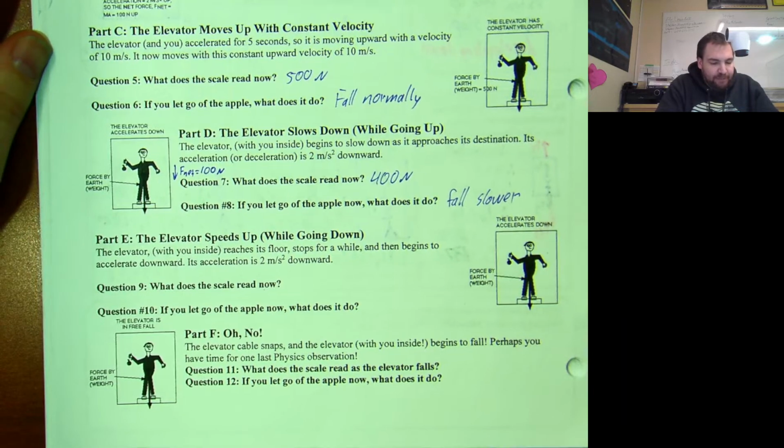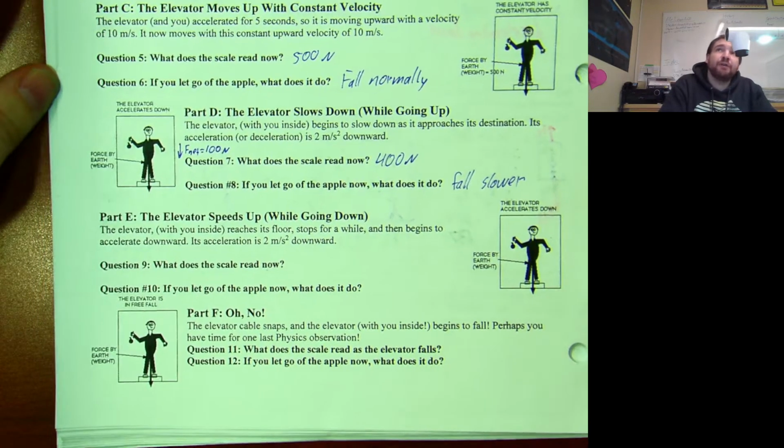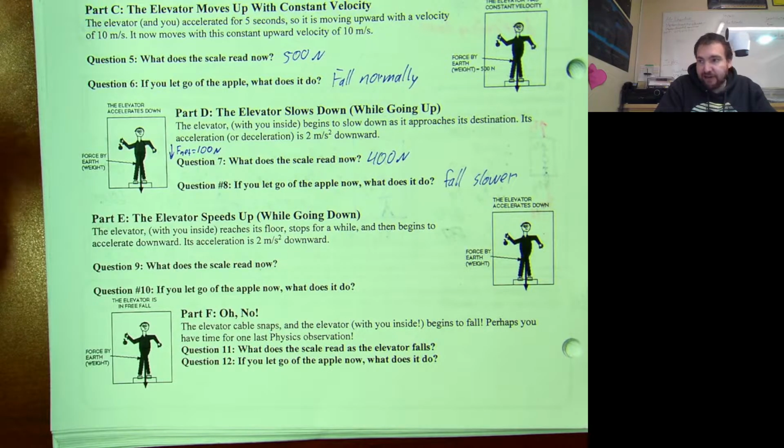The elevator speeds up while going back down. It reaches its floor, turns around, starts dropping. What's the scale going to read as you accelerate downwards?